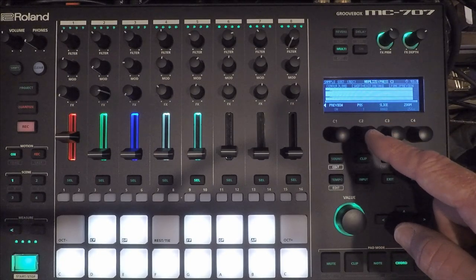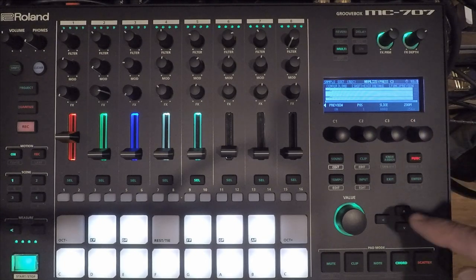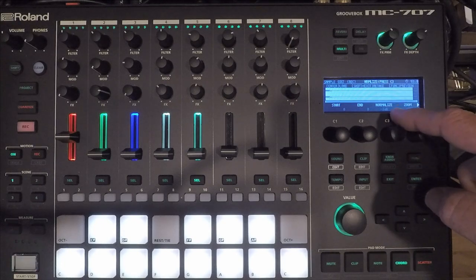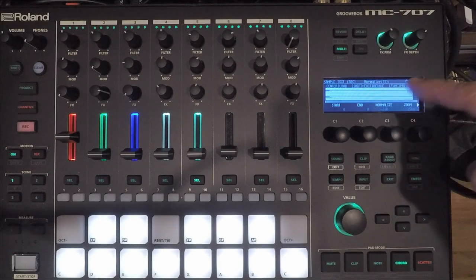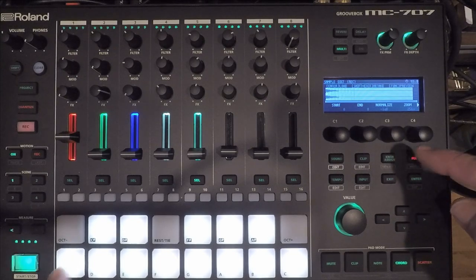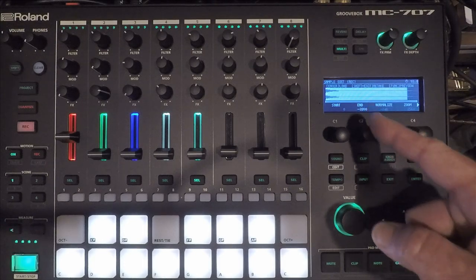Position, which we'll get to. Slicing, where you can slice up your sample, and the zoom again. Going back to the first screen, we will normalize it by choosing our normalizing value and then pressing the C3 key like a button. It will tell you it's normalizing, and you'll see the waveform respond. Now, much louder.